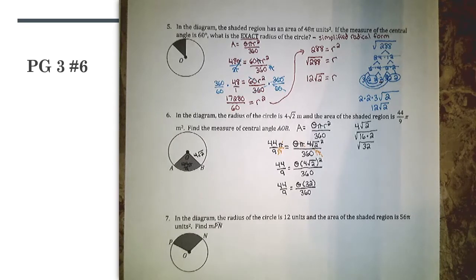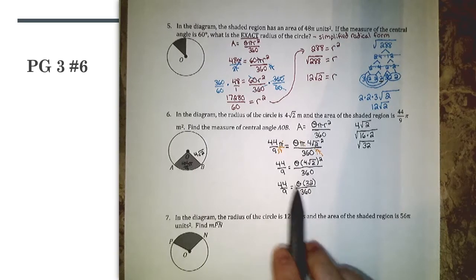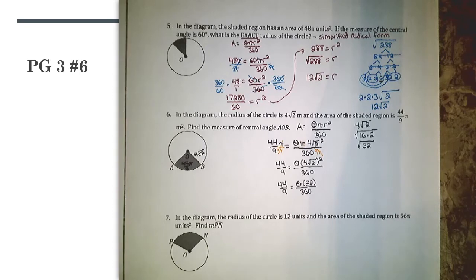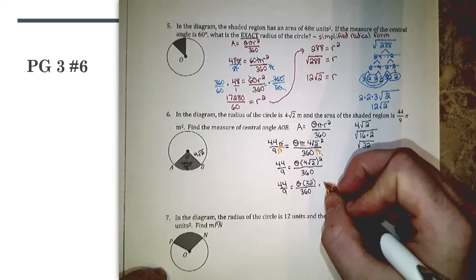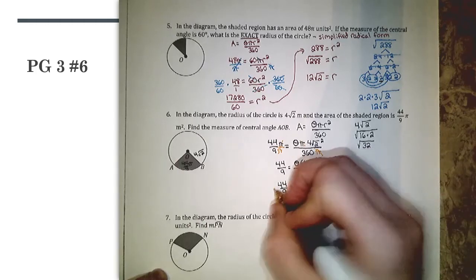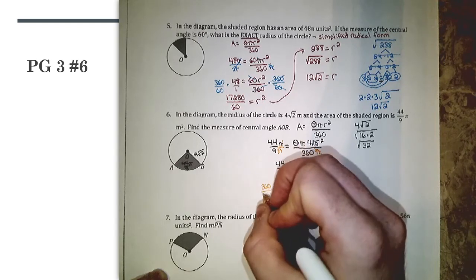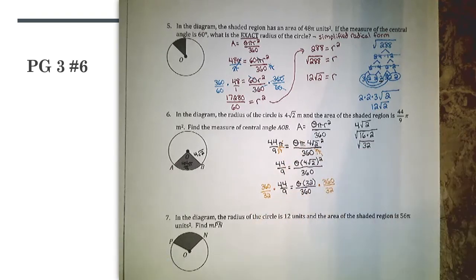So what we are going to do now is multiply each side by the reciprocal, because we're trying to get the angle by itself. What I'm going to multiply each side by is 360 over 32. Same thing to this side, 360 over 32.